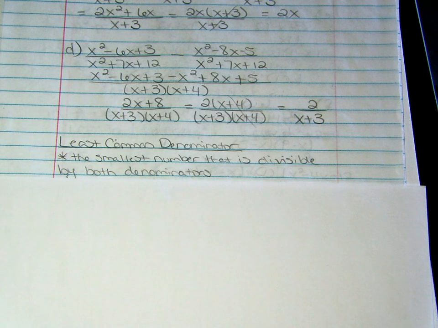And I'll show you a couple of different ways for finding these. If you're pretty good with your multiplication tables, then when it's just a numerical denominator, it's not too bad because you're just doing multiplication tables to find that. But as we start adding in variables and things like that, then it gets a little bit more complicated. And I'll show you a couple different methods for trying to find these, depending on if we just have numbers in the denominators or if we have numbers and variables, or if we have quadratics and things like that.